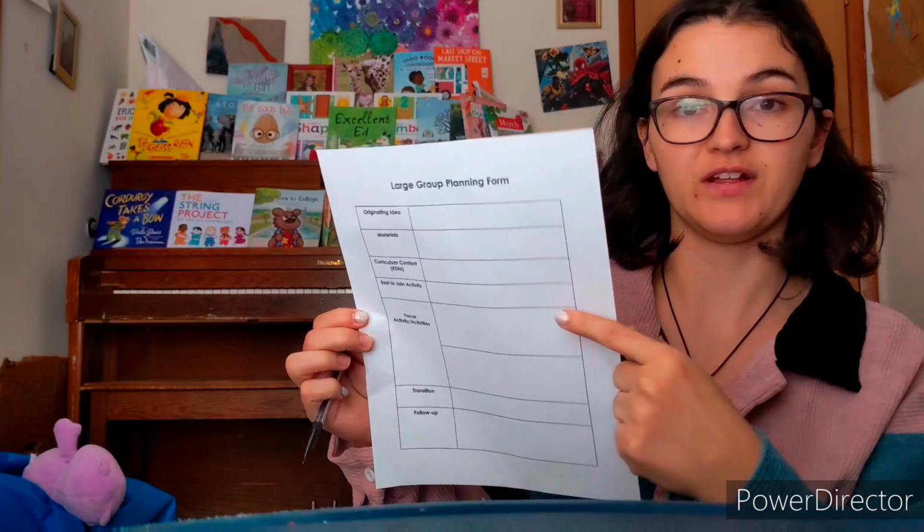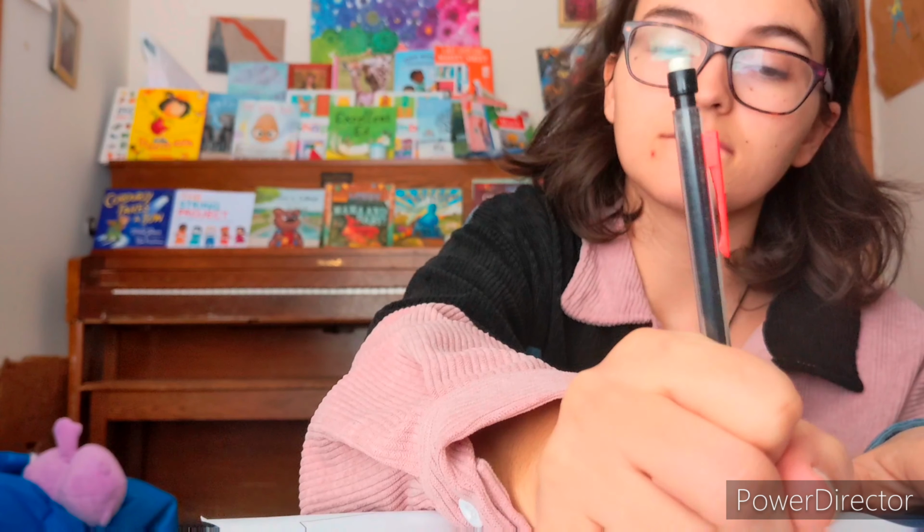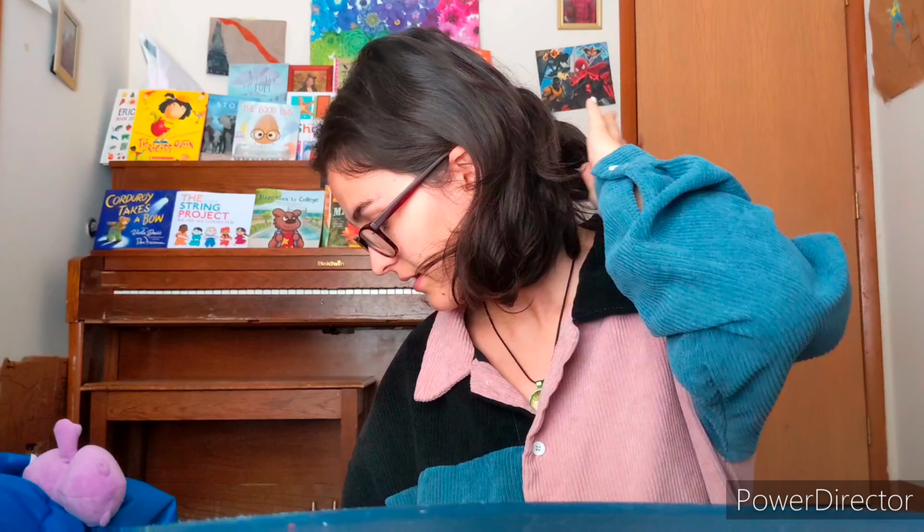So I'm going to take that information and fill out my large group planning form. The content area is movement. And the focus activities is where I'm going to put my middle, early, and late learners. I only have 2 groups. I have 1 early learner and the rest are middle learners, it looks like.